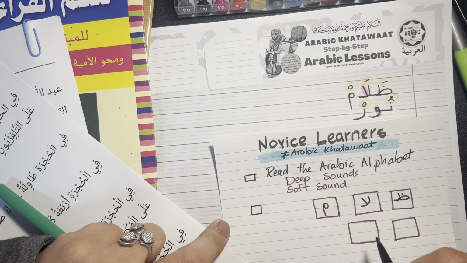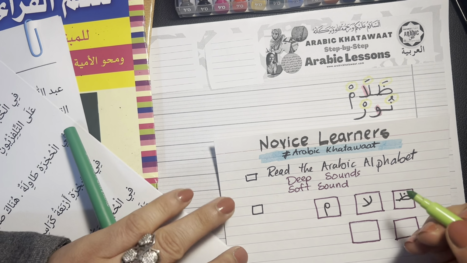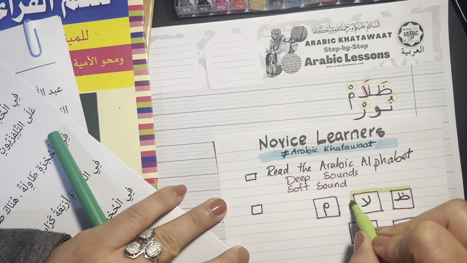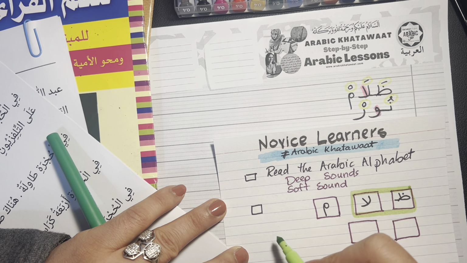For beginner levels, what they start doing as they proceed or learn to be more comfortable with the sounds is they start blending these two parts together and they go like the lam.